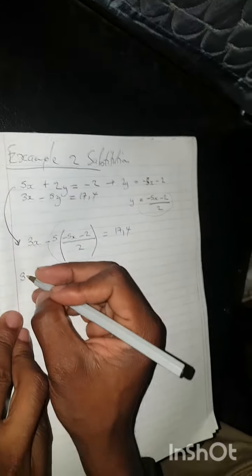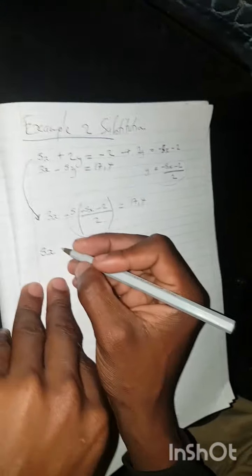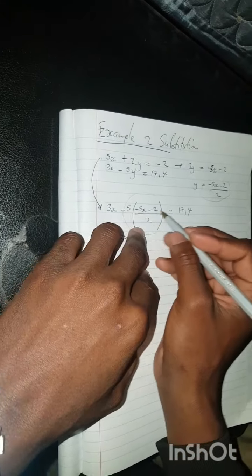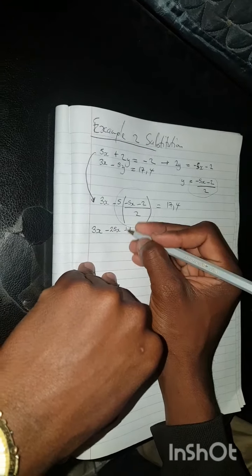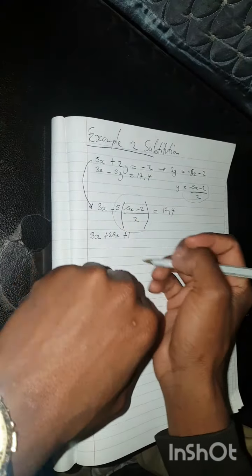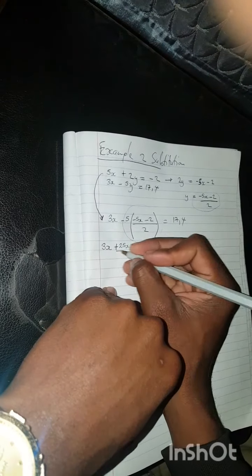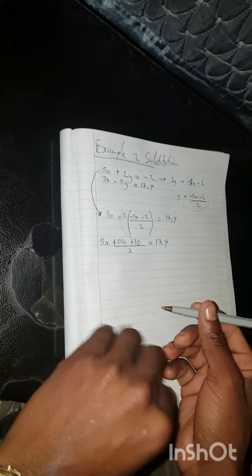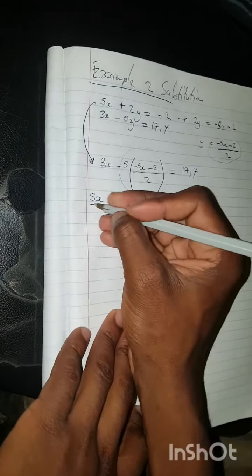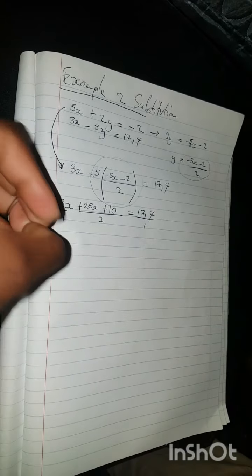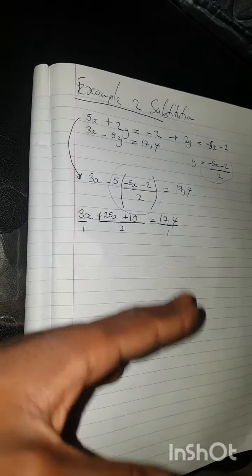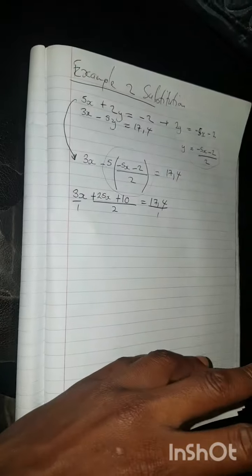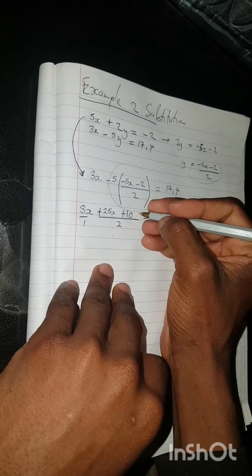It means that our equation will be 3x minus 5 times minus 5x, we get a minus 25x. Minus 5 times minus 2, we get a plus 10, the minus is a plus, sorry. We get a plus 10 all over 2, which is equal to 17.4. So now we cannot solve our equation since it has a fraction in it. So we have to multiply the whole term by the lowest common denominator, which is 2.